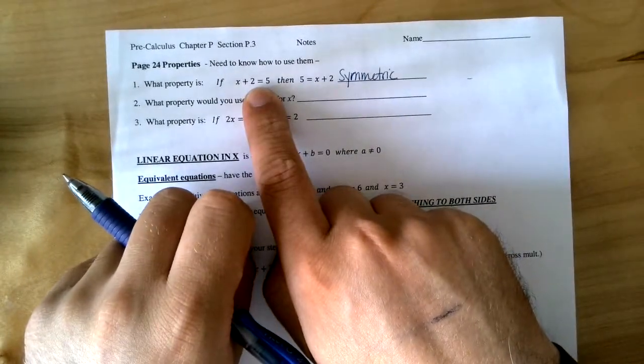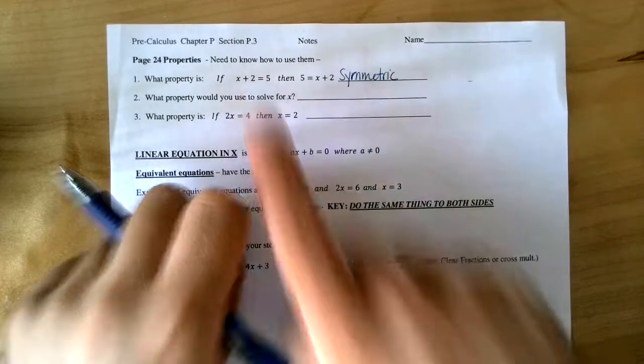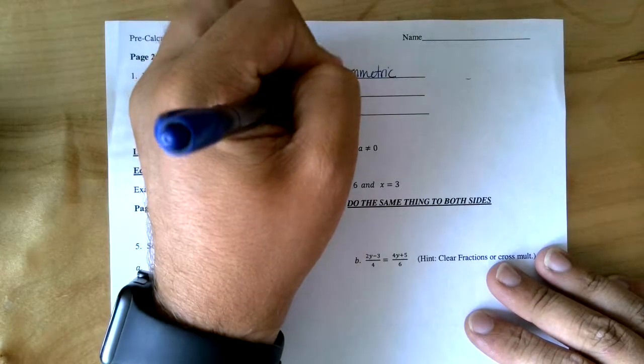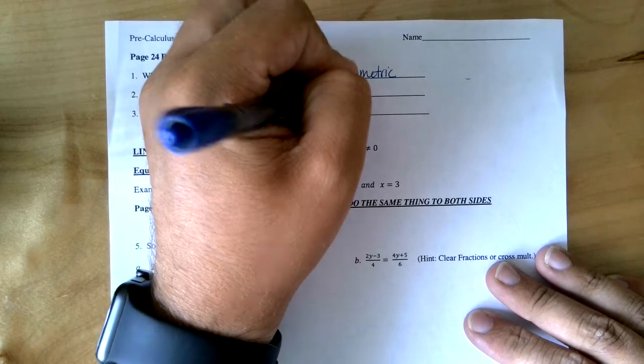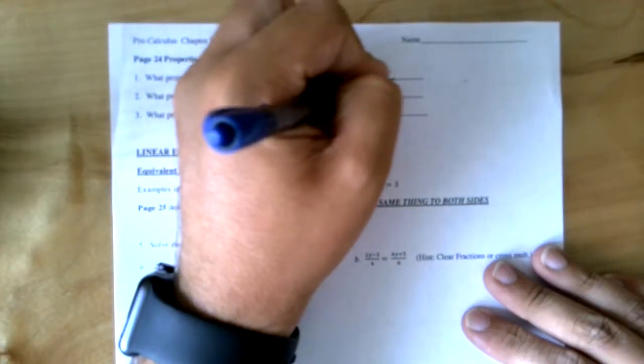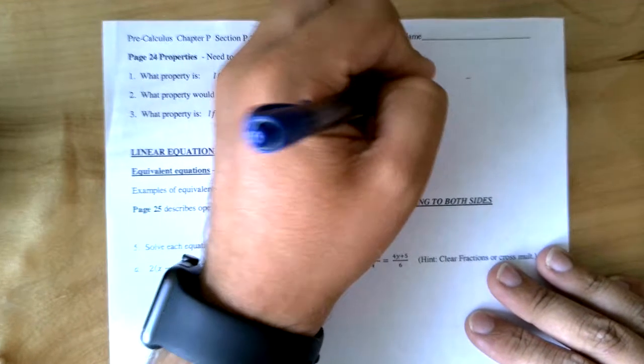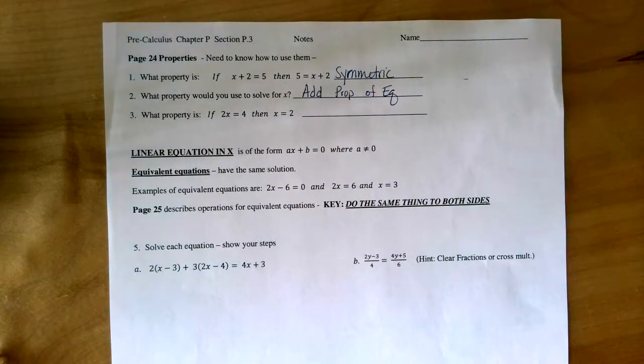If you look at this, you would probably know that you would have to subtract 2 from both sides. So subtracting actually is adding a negative number by definition. So we would call subtracting 2 from both sides using the additive property of equality. I just shortened the additive property of equality there. But again, since subtraction is like addition with negative numbers, it's still a part of the addition property of equality.